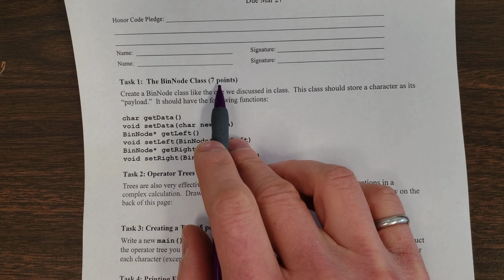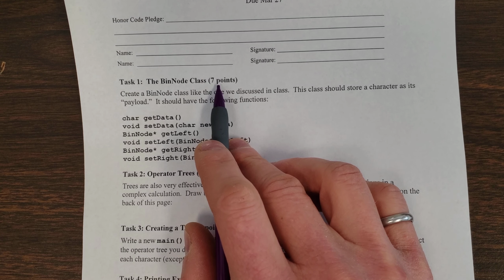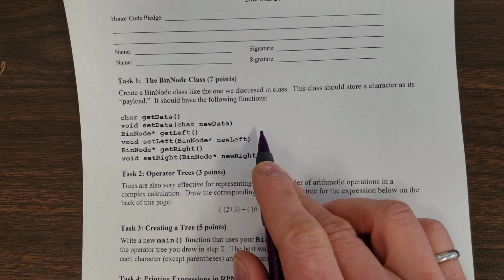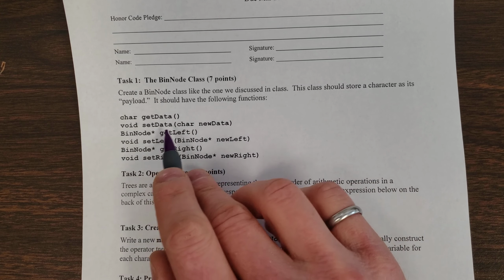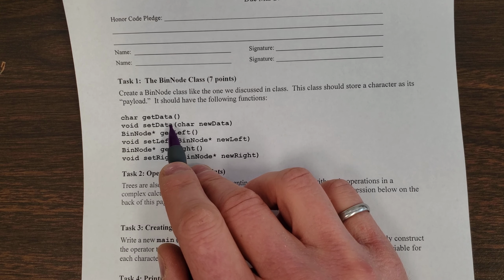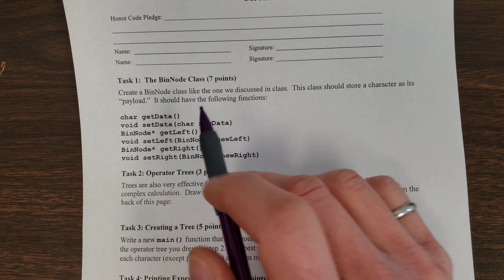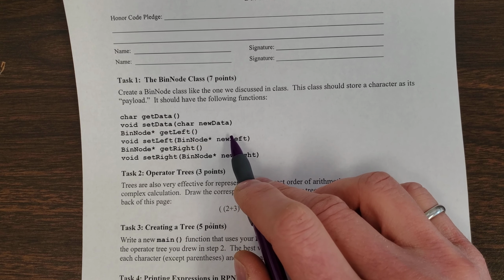The bin node class is going to be amazingly similar to the dlink class, although we're going to call the variables left and right. Just as before in the dlink, we had prev and next. Well, that's a little different than what we're going to be calling left and right.